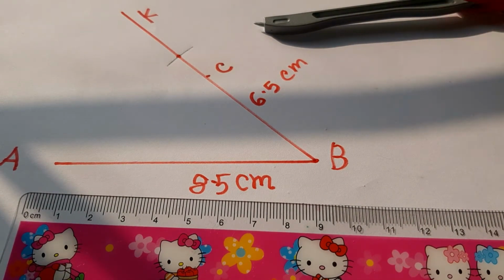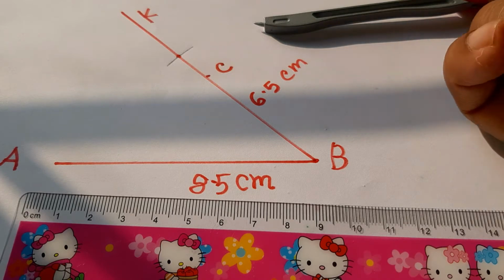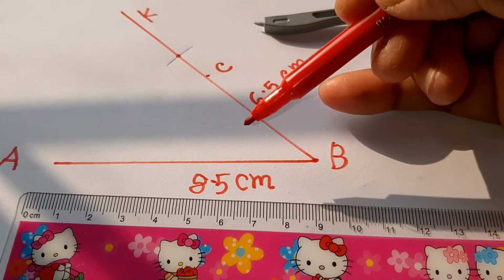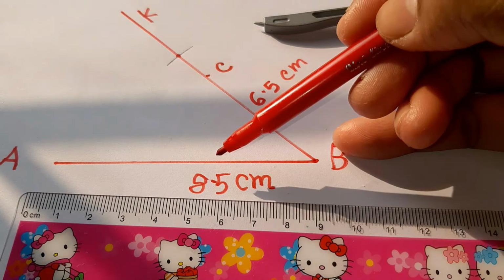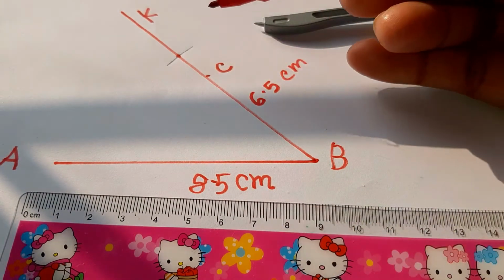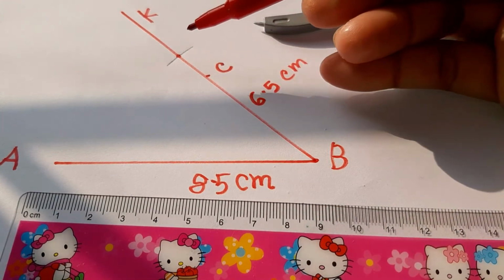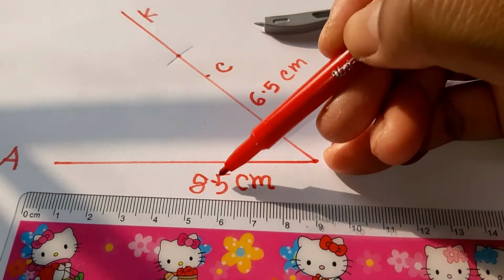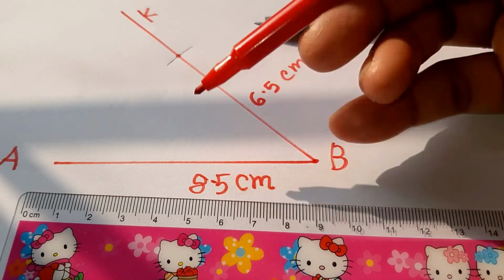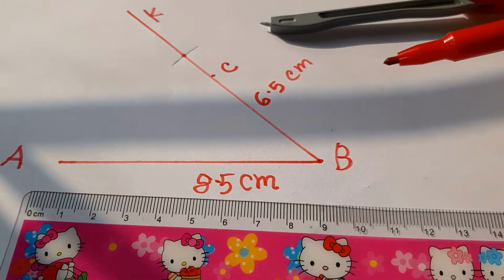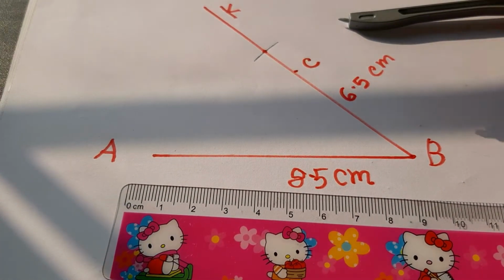We need to draw a parallelogram. So we know that in a parallelogram, opposite sides are the same. So that is 8.5 centimeter. That means this side also 8.5 centimeter. All right.